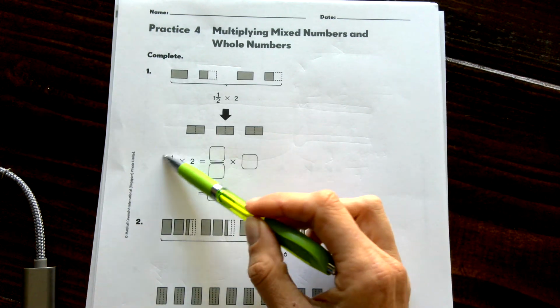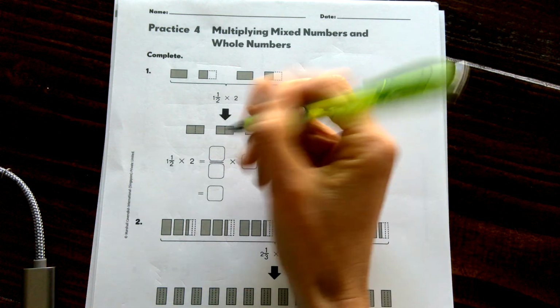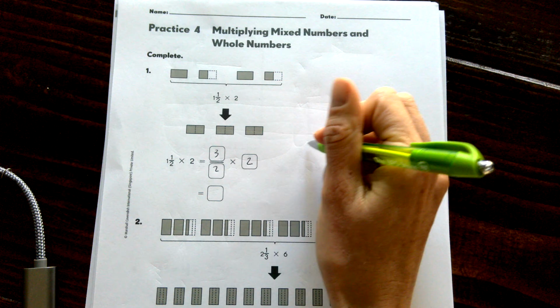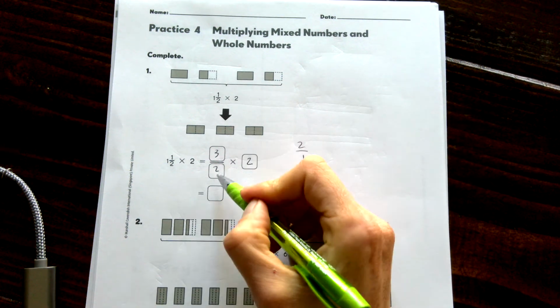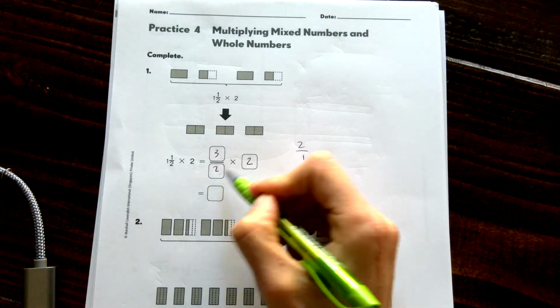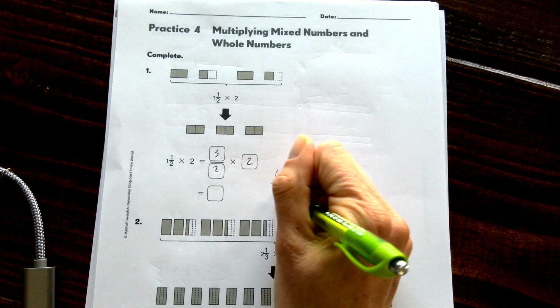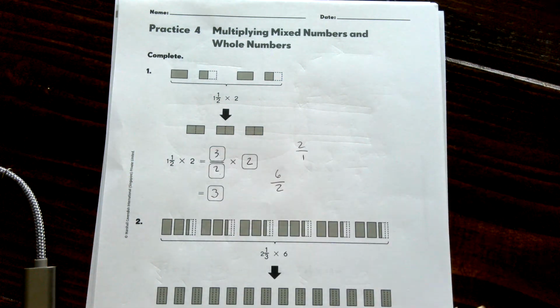So our idea here is we want to rewrite this as a mixed number. 1.5 is 3 halves times 2. Now remember, 2 is really 2 over 1. So we're going to keep our denominator. 2 times 3 gives me 6. So I end up with 6 halves, which is 3.